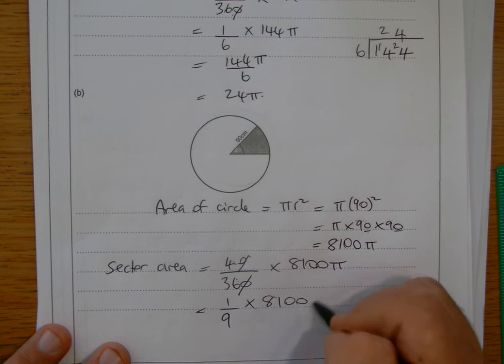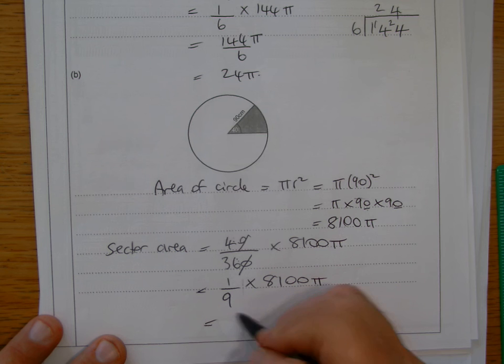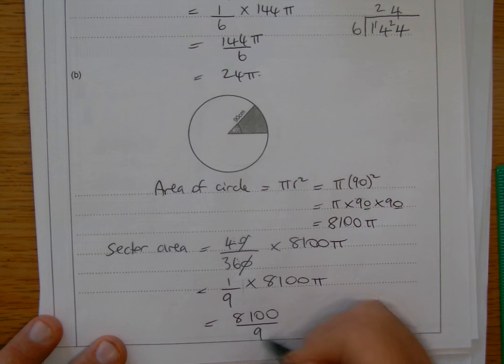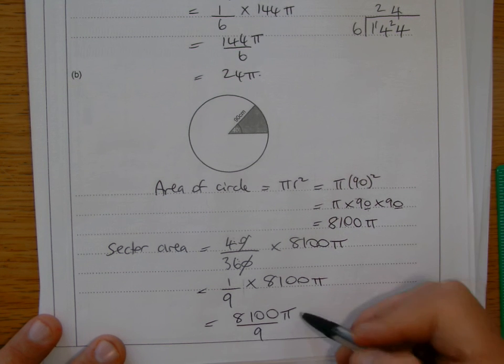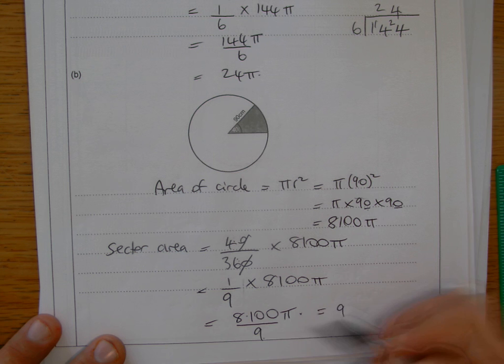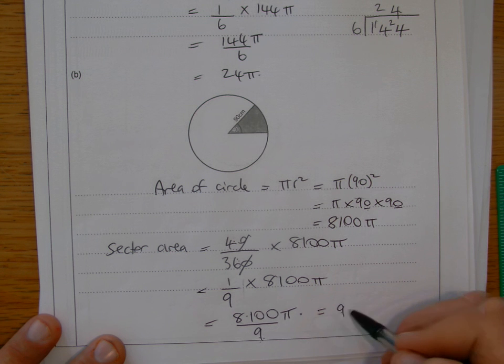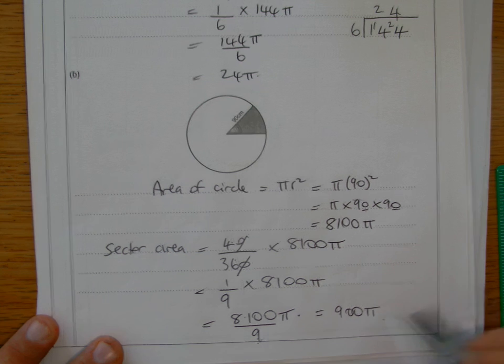So you've got that there. As I said, 1/9 of 8,100 is the same as 8,100 divided by 9. Don't forget the pi. We can do this in our heads because 81 divided by 9 is just 9. 81 divided by 9 is 9, add the 2 zeros on, and then pi at the end.